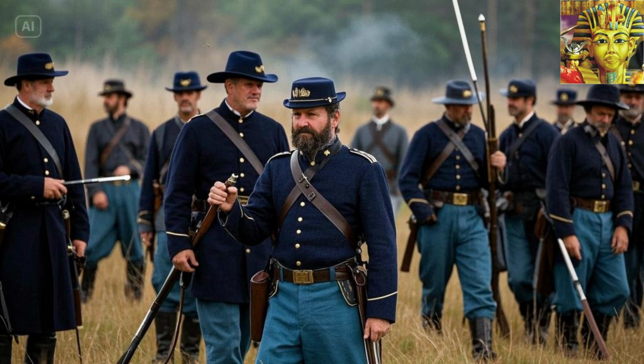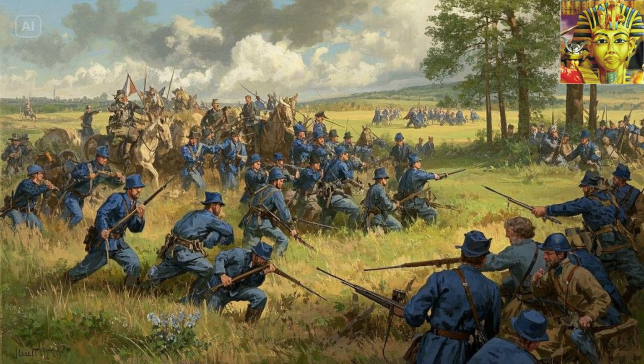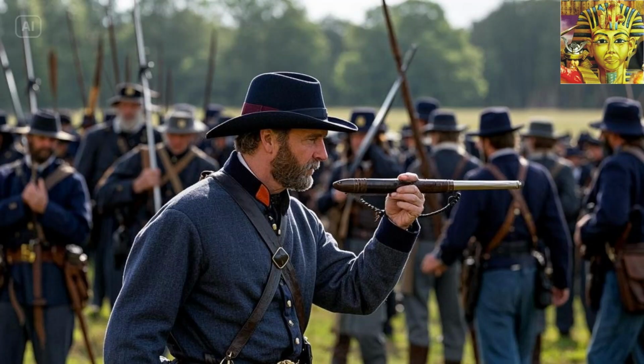The battlefield itself has been preserved as the Chickamauga and Chattanooga National Military Park, which was established in 1890. The park is a popular destination for tourists and history enthusiasts, and it serves as a reminder of the sacrifices made by the soldiers who fought in the battle.